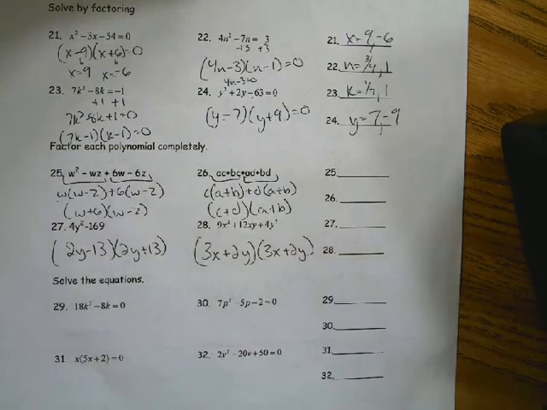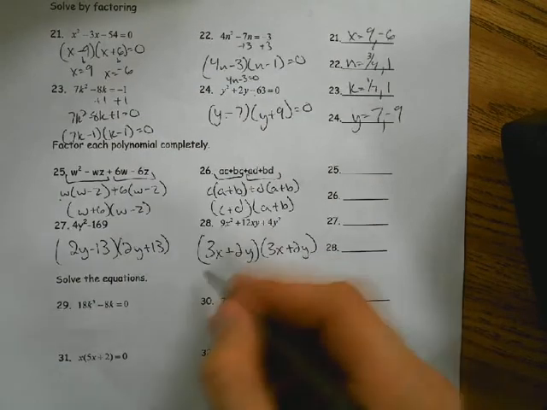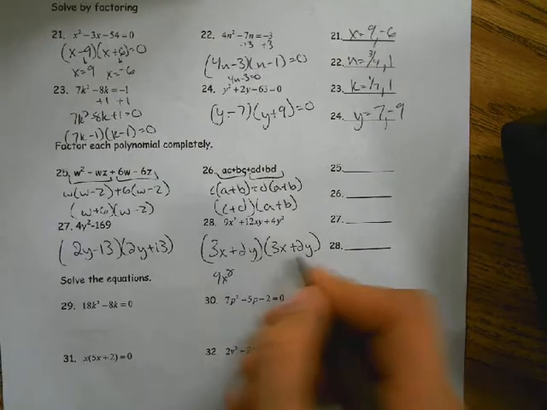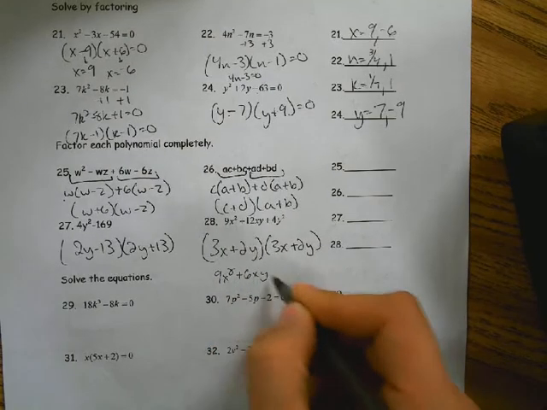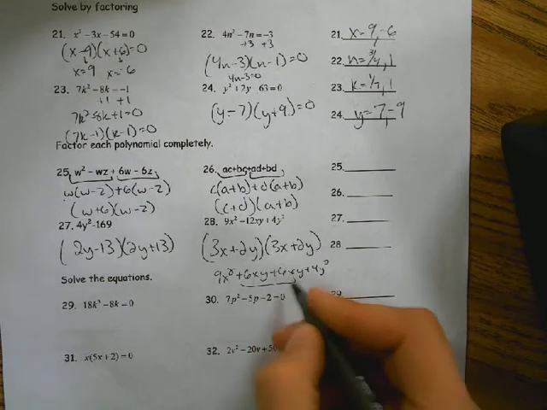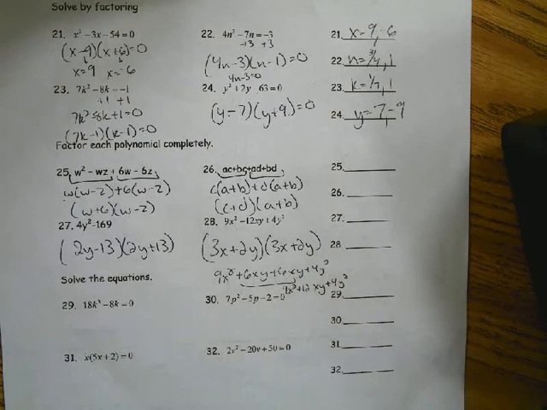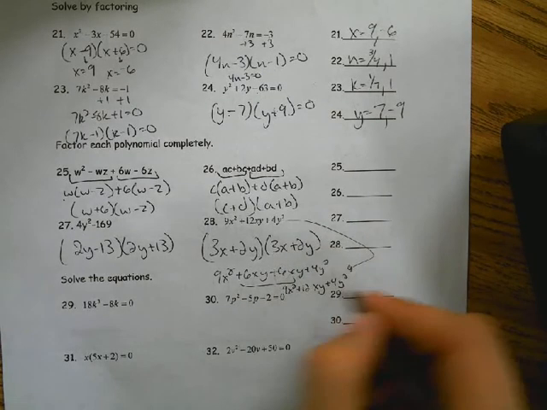And as always, if you're ever wondering, did I get the right answer? You can FOIL this back out. I'll show you that again. We have 9x squared plus 6xy plus 6xy plus 4y squared. And these two will combine to give you that nice little plus 12xy in the middle. And you can always check that answer and make sure it's accurate.